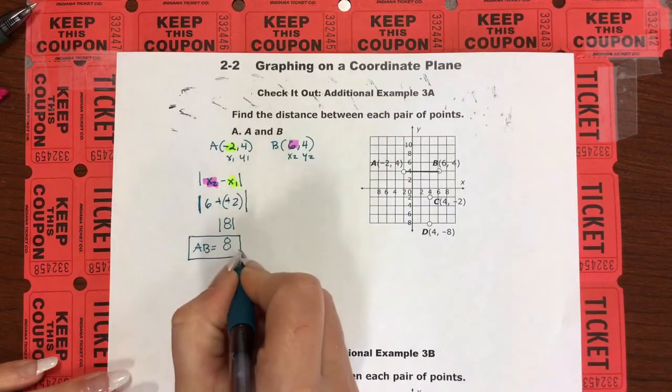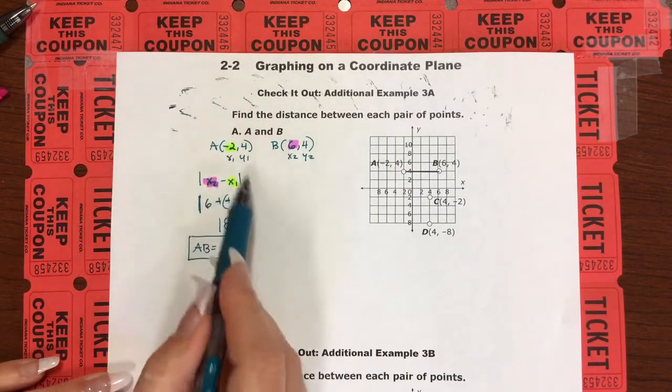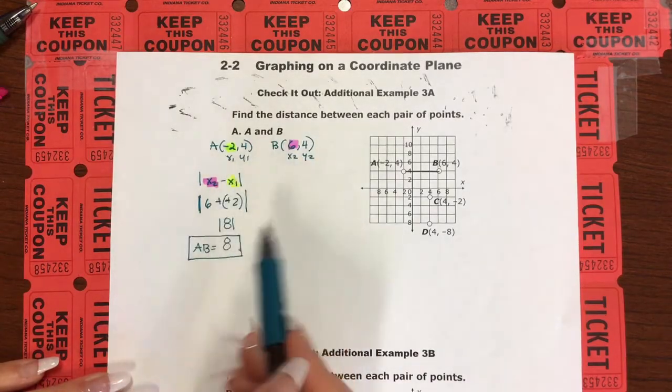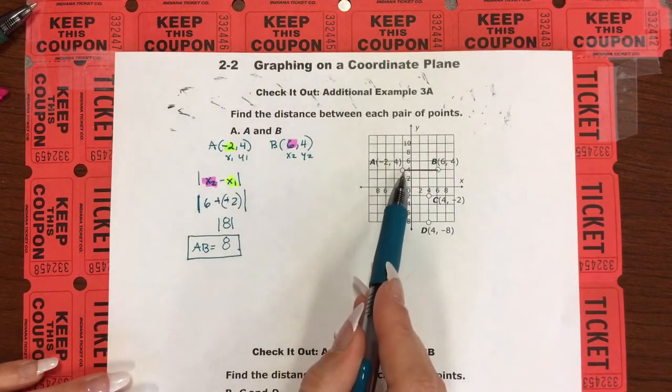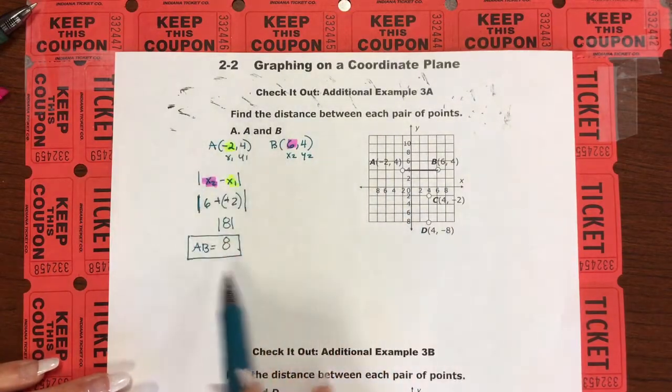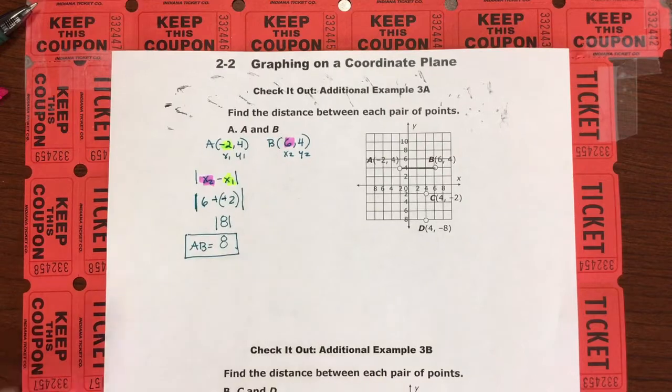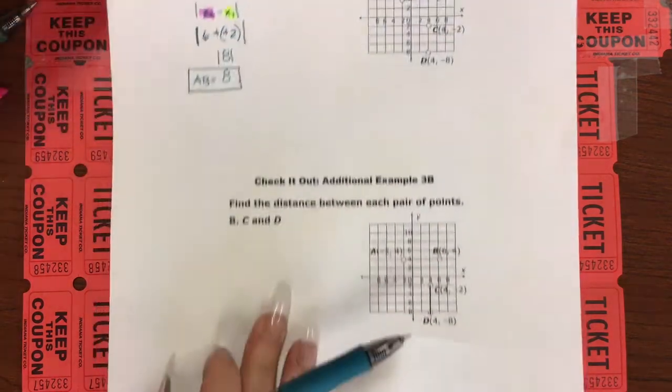But I want you to get in the habit of using a formula and substituting and defining your terms and all that stuff. So even though we can just count 2, 4, 6, 8, I want you to go ahead and show all your work here. Okay? On to the next one.